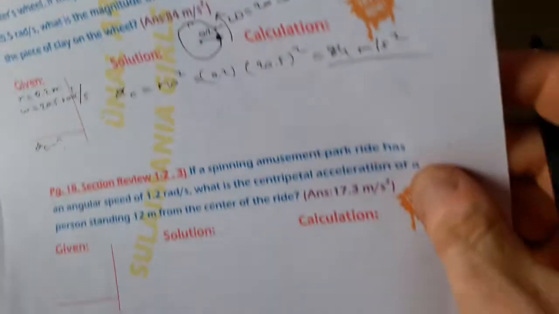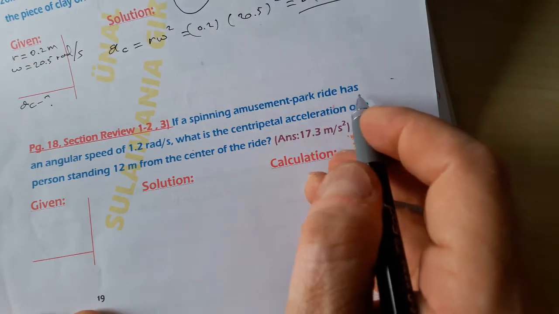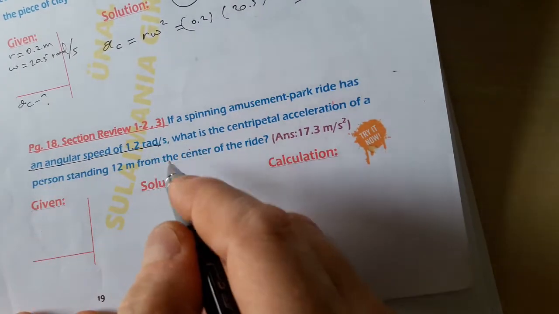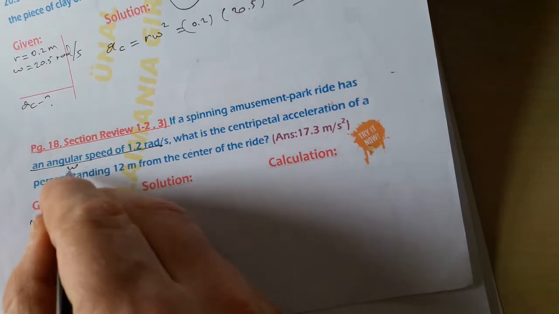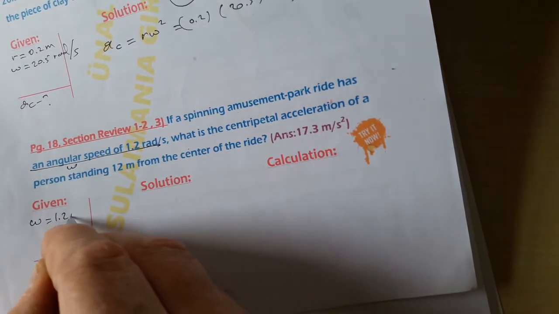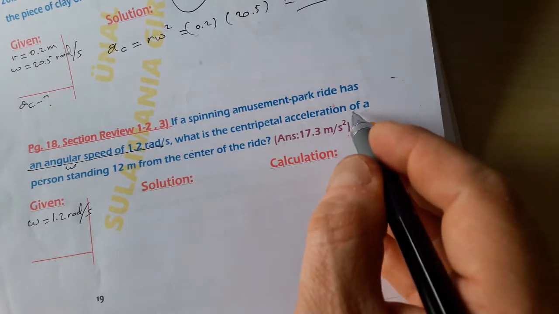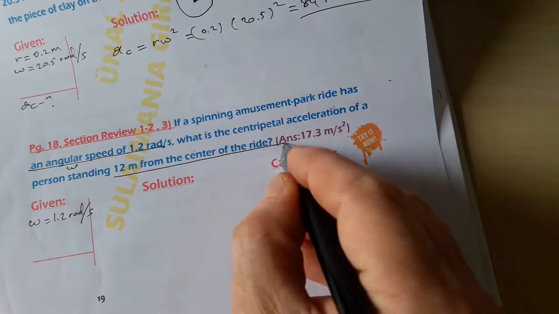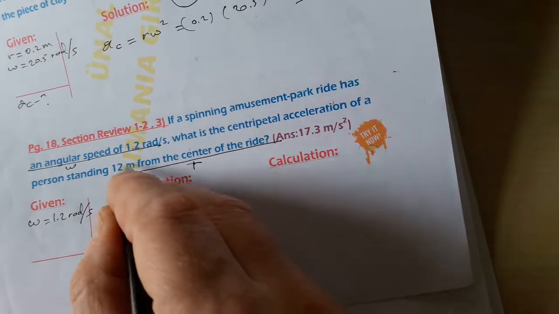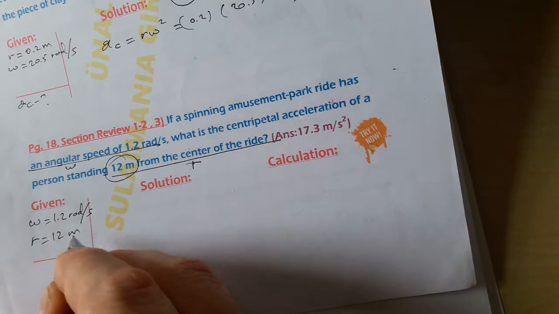Next question is the section review question. If a spinning amusement park ride has an angular speed, omega, of 1.2 radian per second, what is the centripetal acceleration of a person standing 12 meters from the center? 12 meters from the center means R. So R is 12 meters.